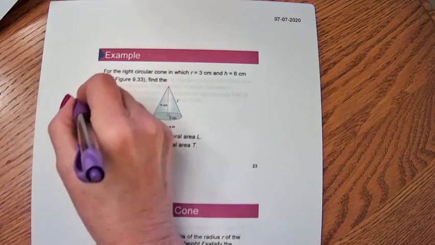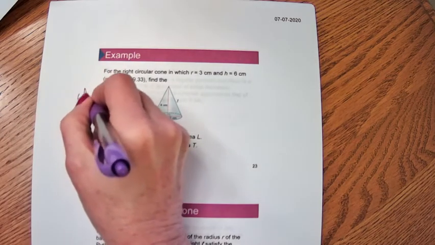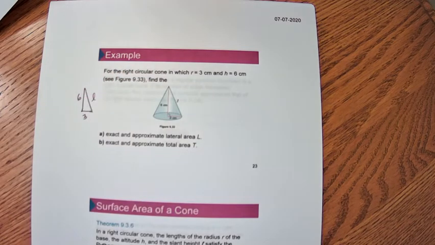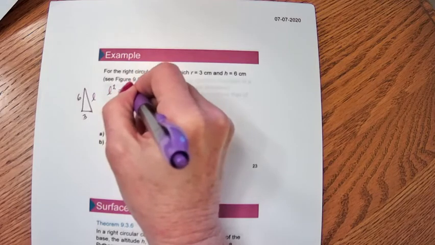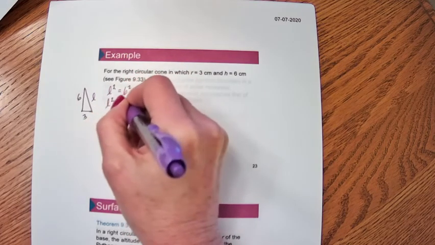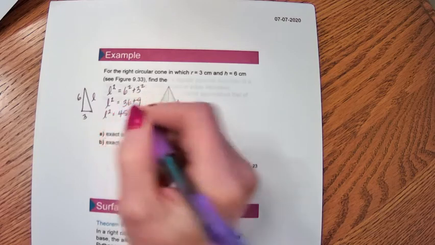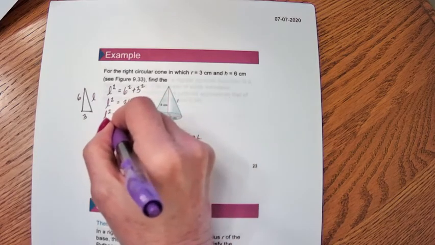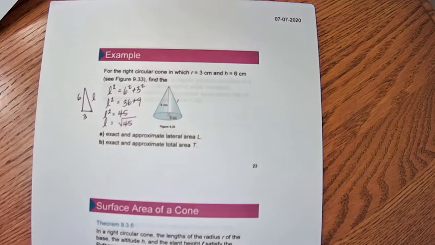Okay, so we have a height of 6 and we have a radius of 3. We're going to use that to find slant height. Slant height squared is 6 squared plus 3 squared. Slant height squared is going to be 36 plus 9, which is 45. So what is my slant height? It's the square root of 45.